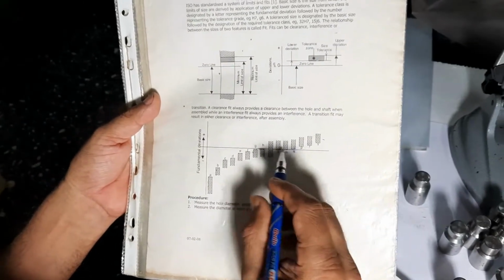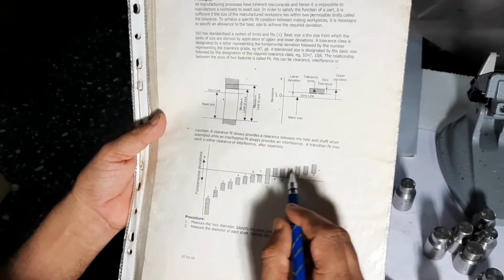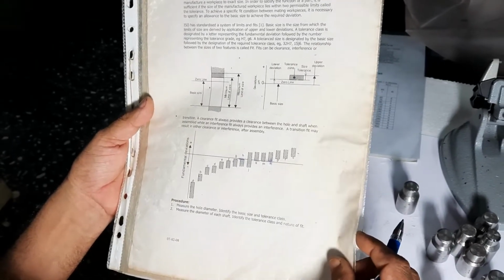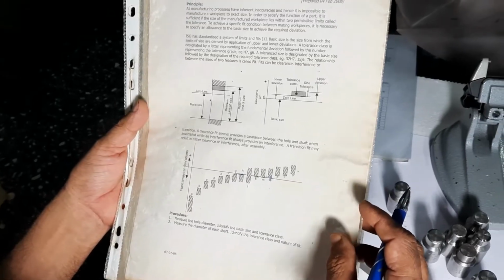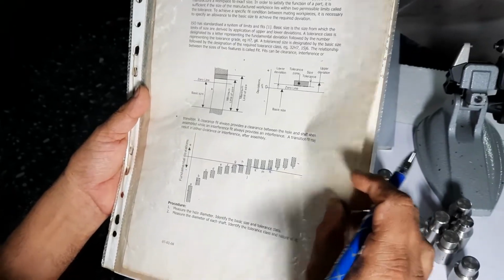This is a transition fit. Transition means this is near to the basic size. The deviation near to the basic size is usually transition. Above the basic size, it is interference. Transition means in these lines it will come. Above this, interference: shaft size is more than the hole size. Then we have to heat the hole, then apply pressure to get the joint. That is how we can make a permanent joint.